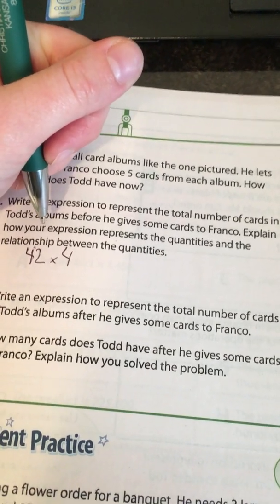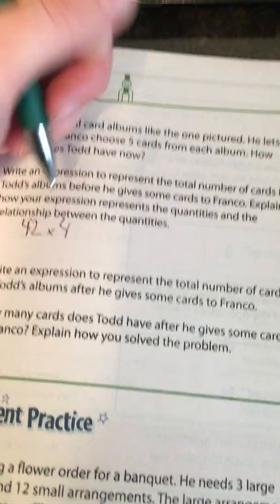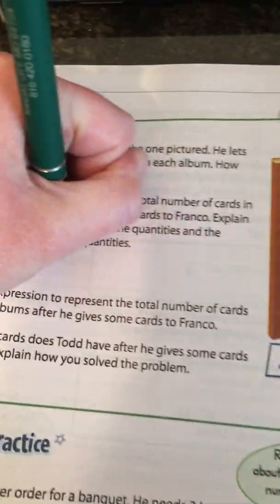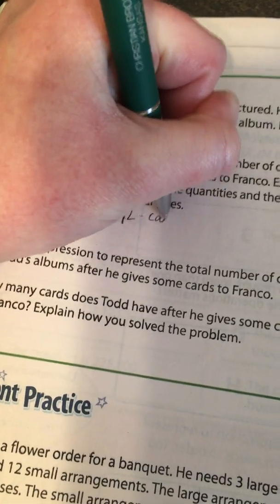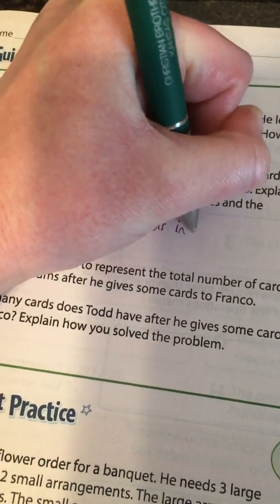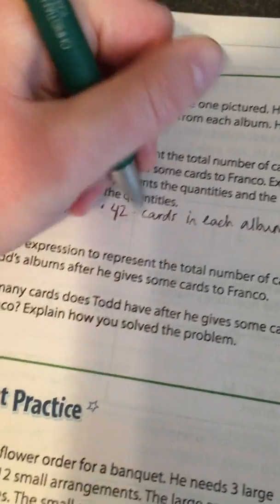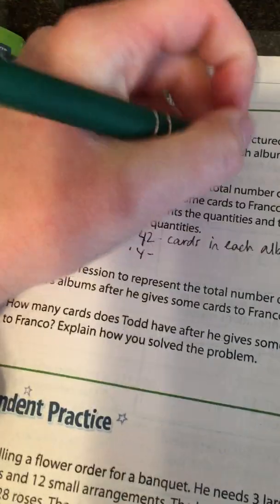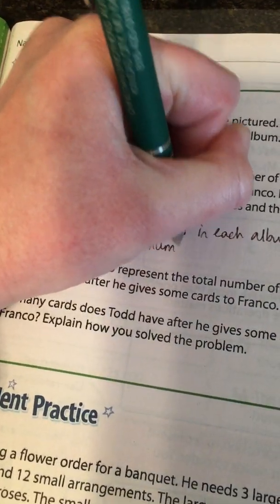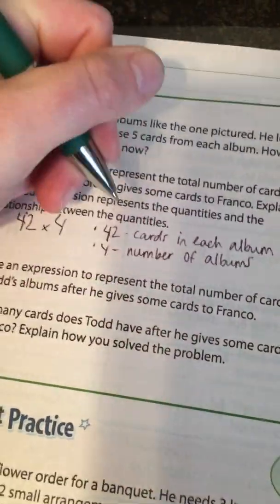And then it says, explain how your expression represents the quantities and the relationship between the quantities. So, 42 means cards in each album is what the 42 represents. The 4 represents the number of albums he has.